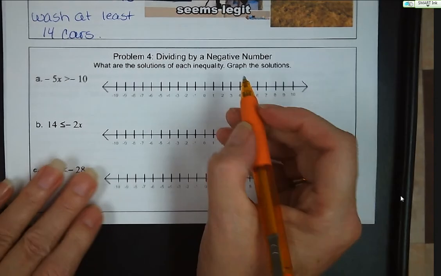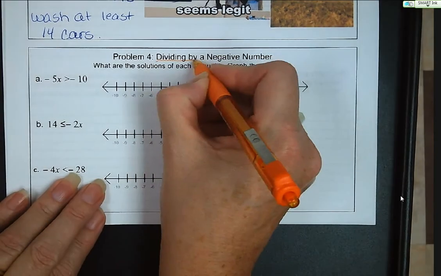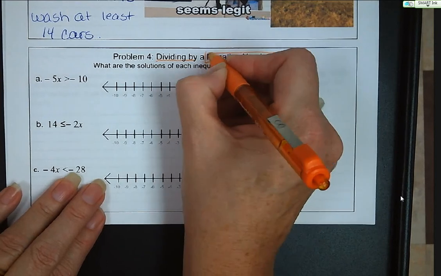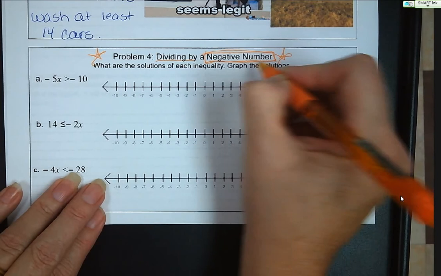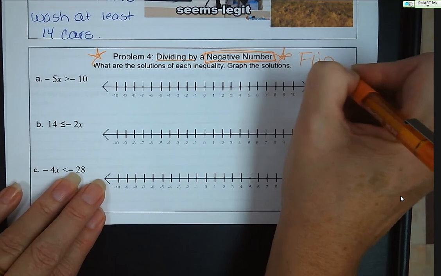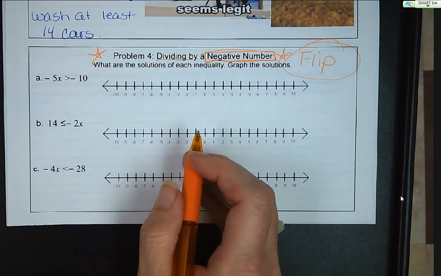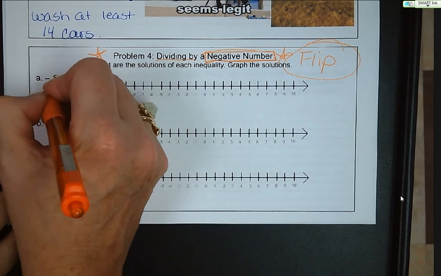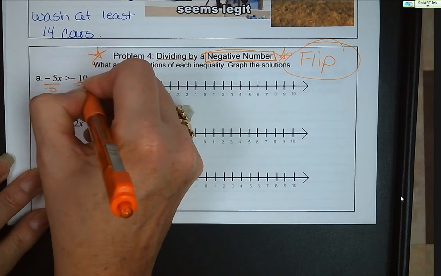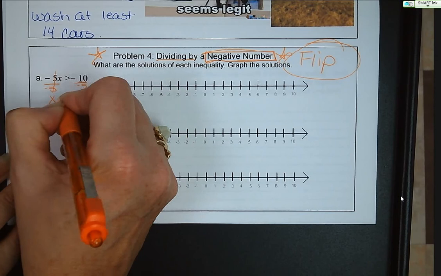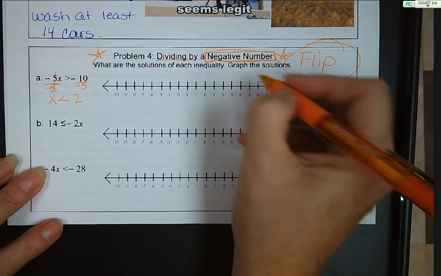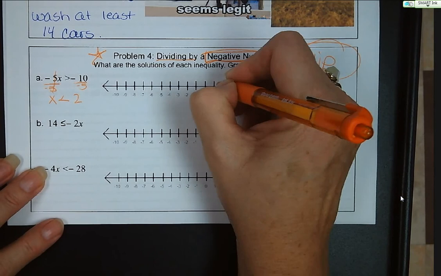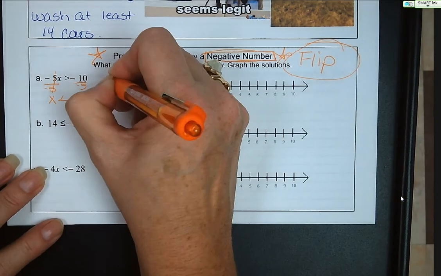Problem number 4, we are going to be dividing by a negative number. So the rules still apply that we used for multiplying by negatives. So when we divide by a negative, we are going to flip our inequality symbol. So we're going to divide both sides of the equation by -5. And x is going to be less than 2, because a negative divided by a negative is a positive. So we have an open dot at 2, and we are shading to the left.